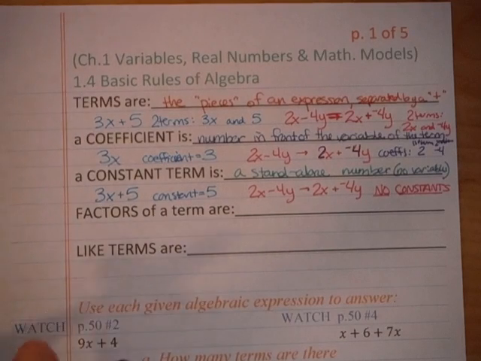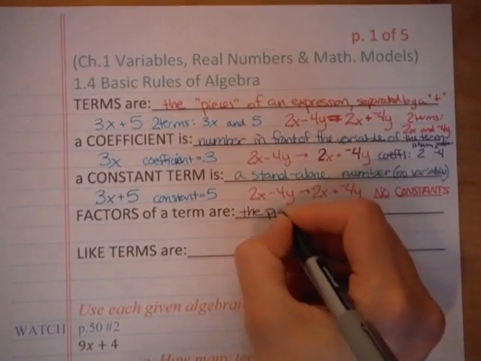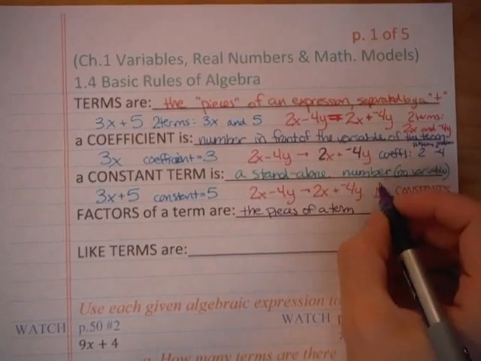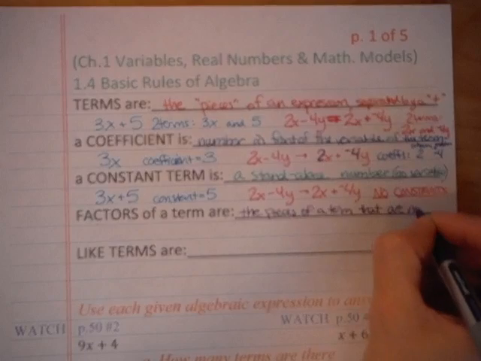Let's look at what factors of a term are. They're the pieces of a term that are multiplied together.